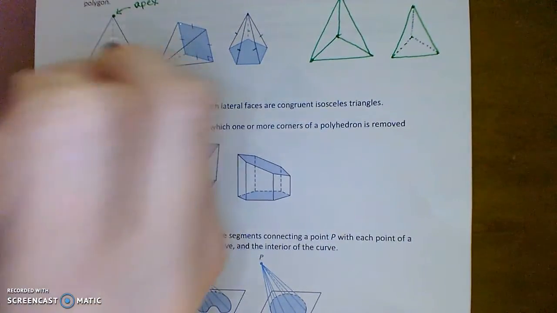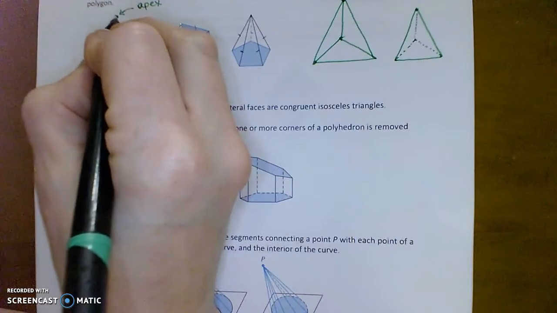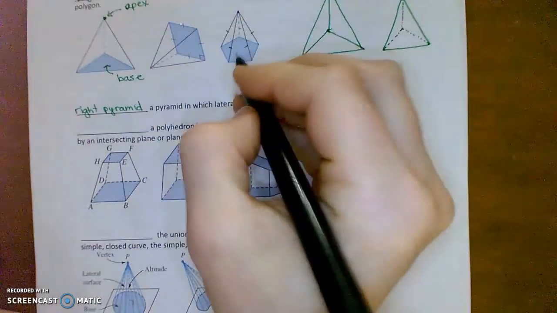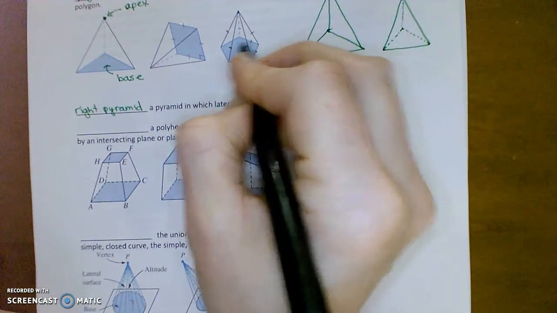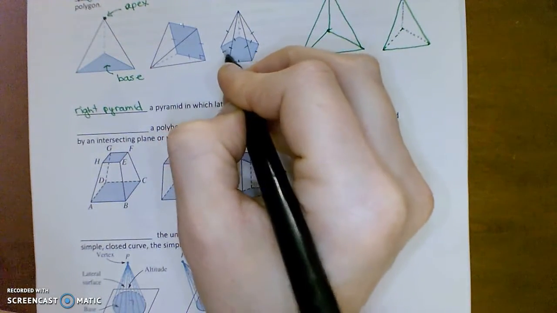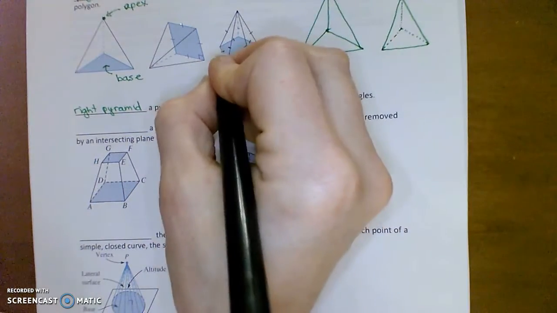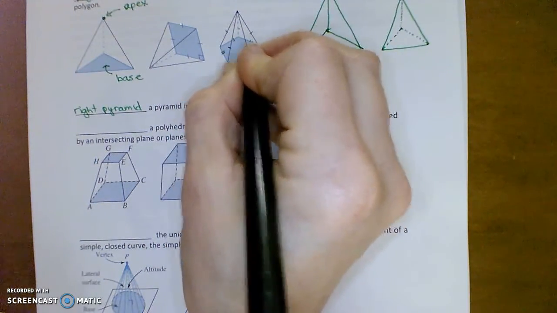And what you have in a right pyramid also is that the apex appears directly in the middle of your base. And then also, if you have a right pyramid, all of the sides of that base shape have to also be congruent to each other.